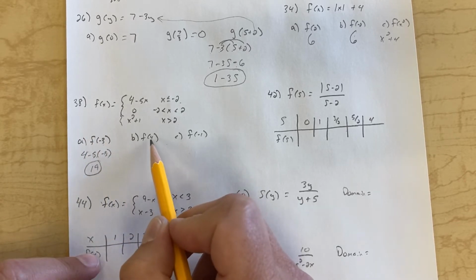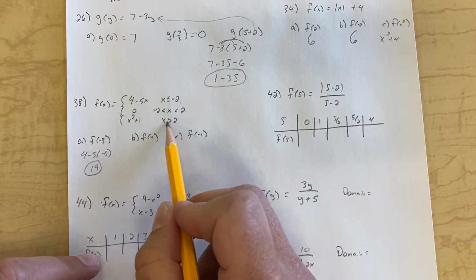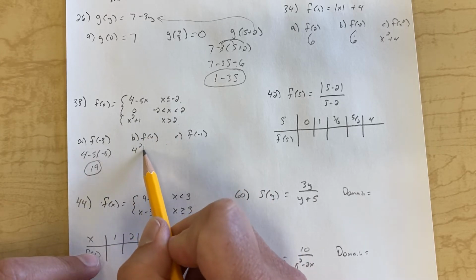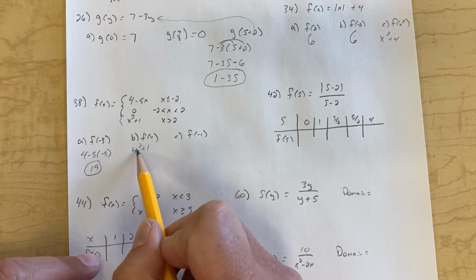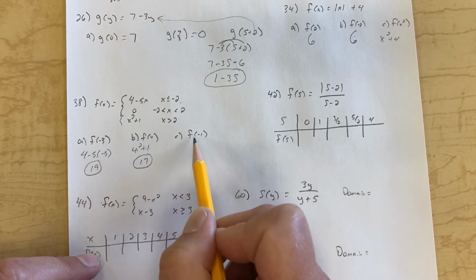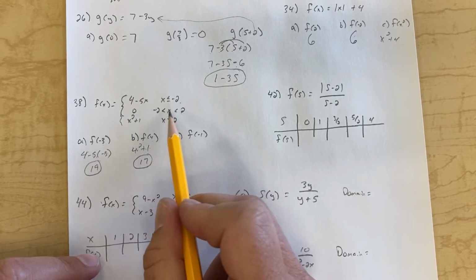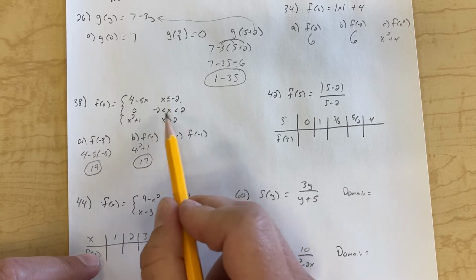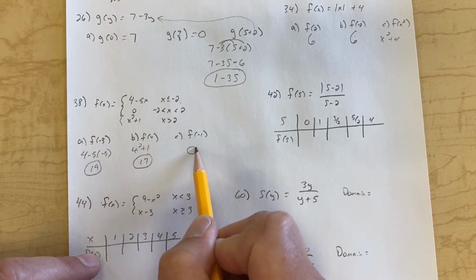Okay. I'm looking at f of 4. 4 is bigger than 2, so I want to put 4 in here. I want to go 4 squared plus 1. 4 times 4 is 16. 16 plus 1 gives us 17. Okay. And then -1 is between -2 and 2, so I'm going to put it in here, but there's nothing to put it in. It just simply says anything in between there, the function is simply equal to 0.